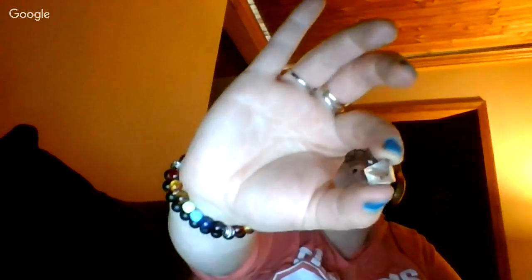This is raw fluorite too. This is diamond shaped raw fluorite. So I have a small version of what Dave gave me. This is mini.